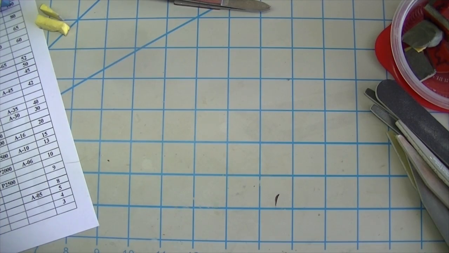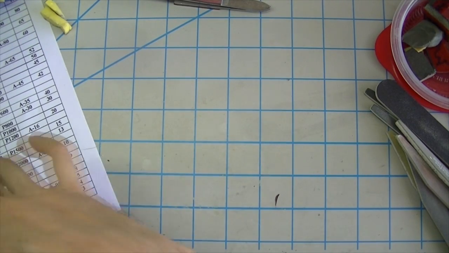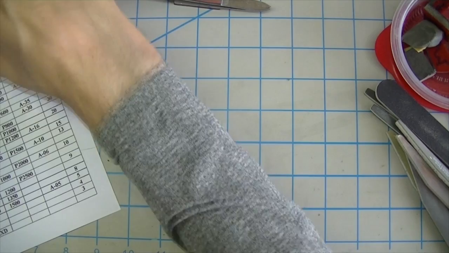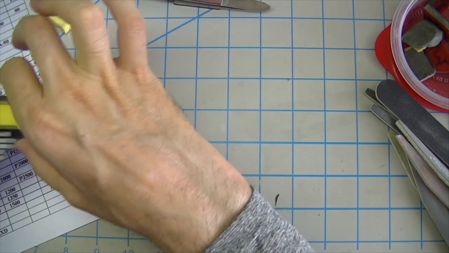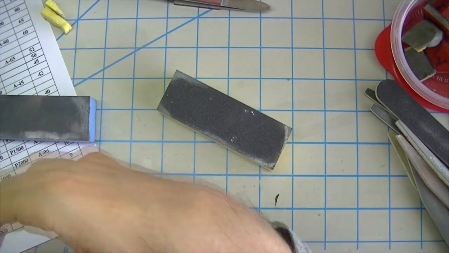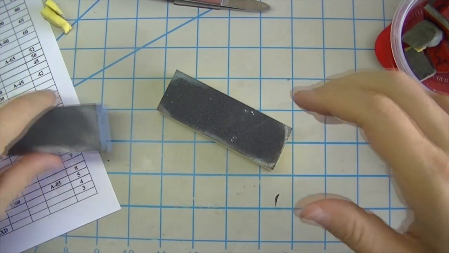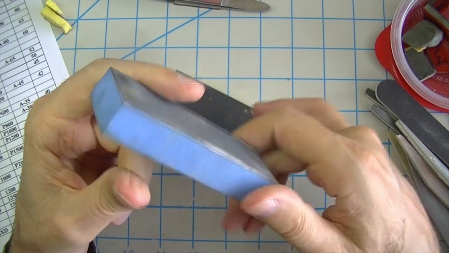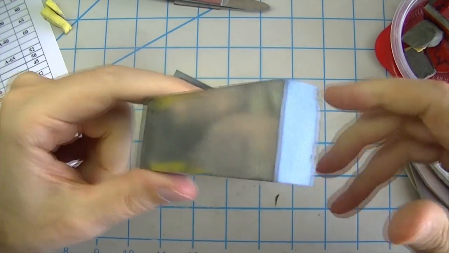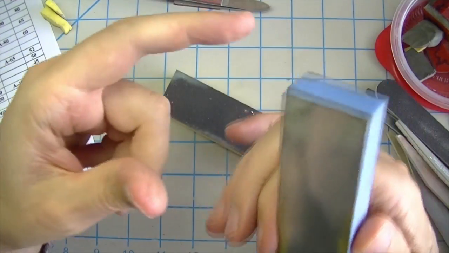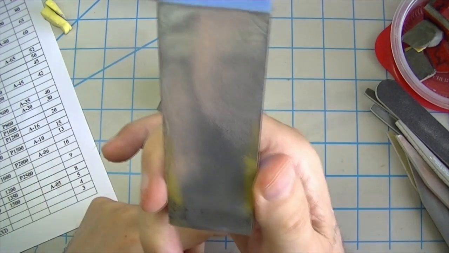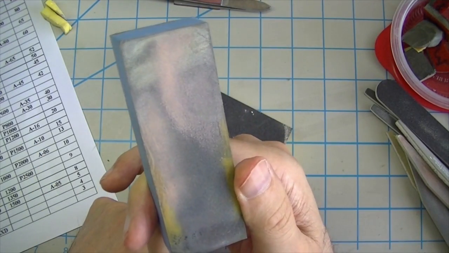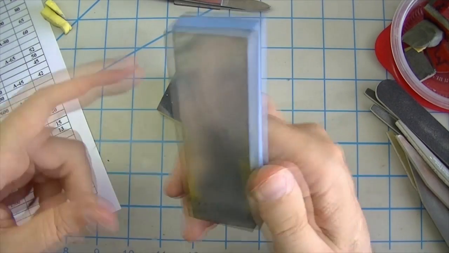Now, I mentioned before that these sanding sponges were one of my go-to tools and one of my favorites. And they are. One of the things that I hate about them is that they get clogged up. One way that I clean all sanding tools, sanding sticks, sanding sponges, whatever, is to go wash them off in the sink.